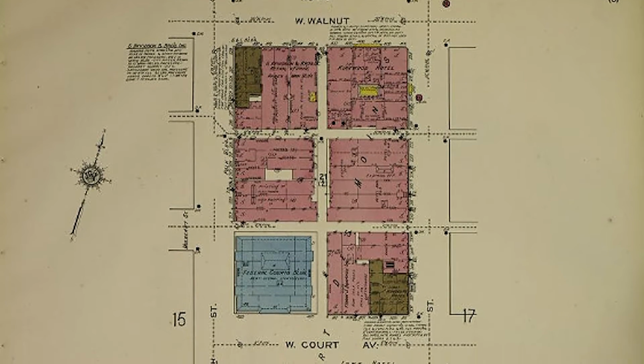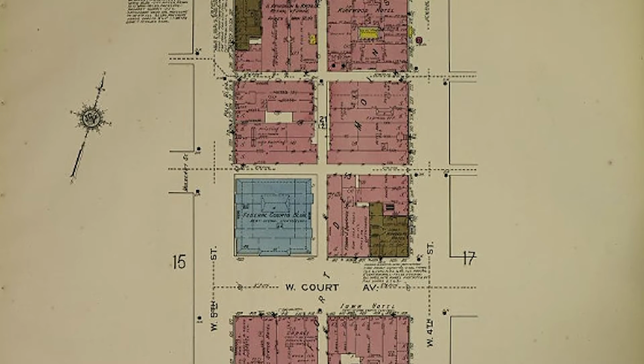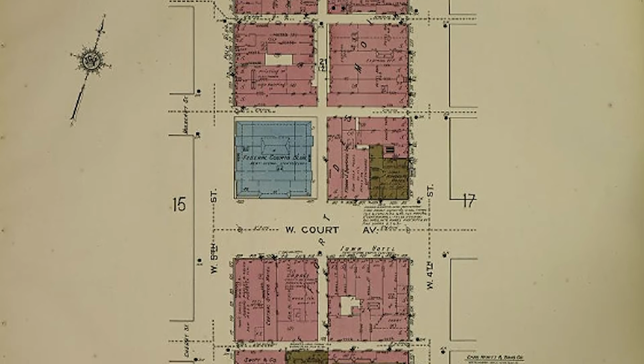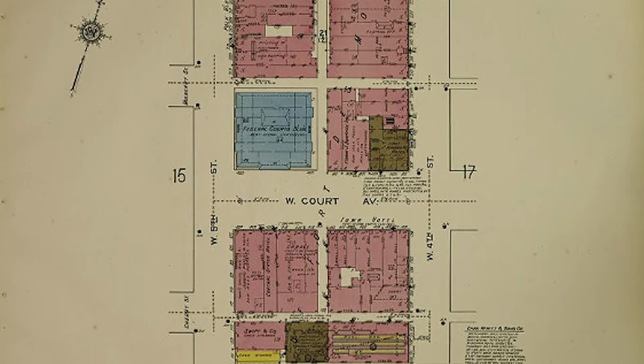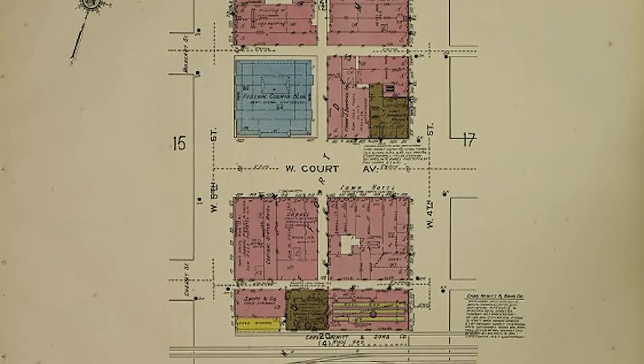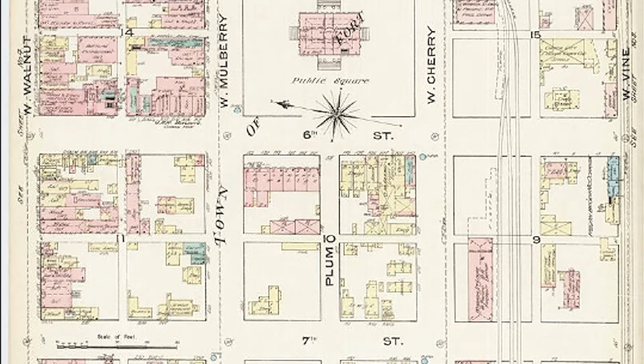Sanborn Map Company created detailed maps of cities and towns that showed businesses during the late 1800s and early 1900s. The maps were created for fire insurance companies. The maps offer unique ways to see how city blocks were designed at certain periods of time. Each map shows a small section of a neighborhood with the street names and building names. On each block, the shape of each building is outlined and the type of building is identified.